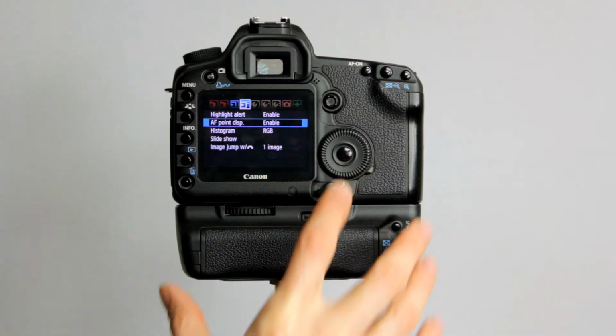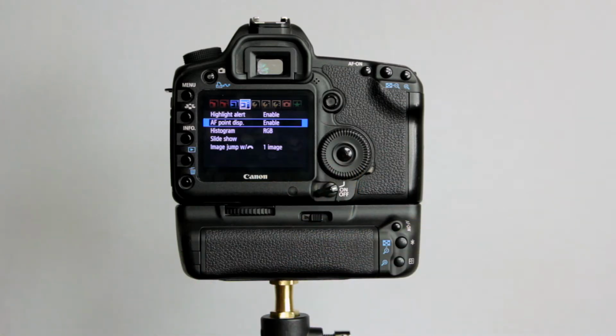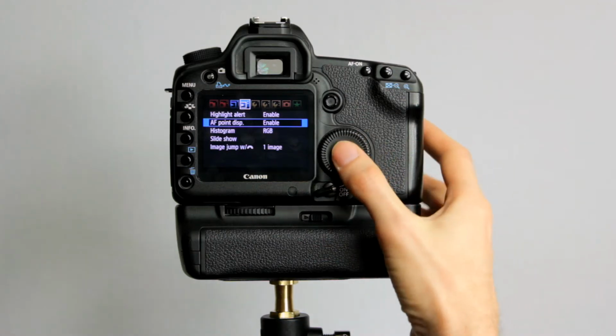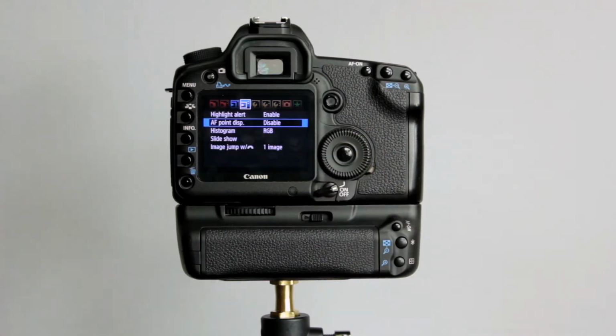I never use it, because what you get on the preview is this annoying red dot in the middle of it. And if you imagine you take a picture and you recompose and shoot, then your AF point position is irrelevant really, because the AF point has now moved away from where it wanted to focus. So my recommendation is turn that off.